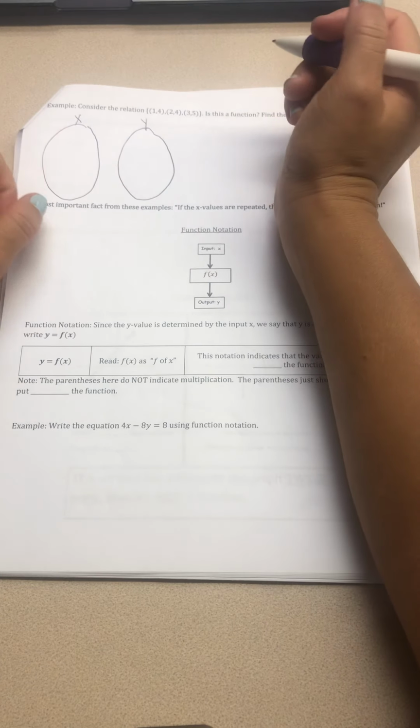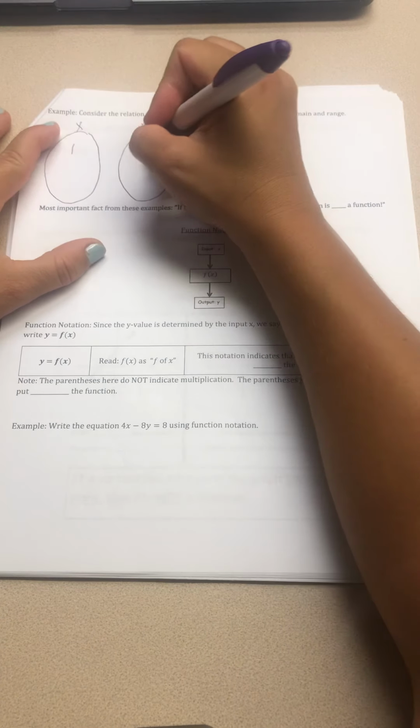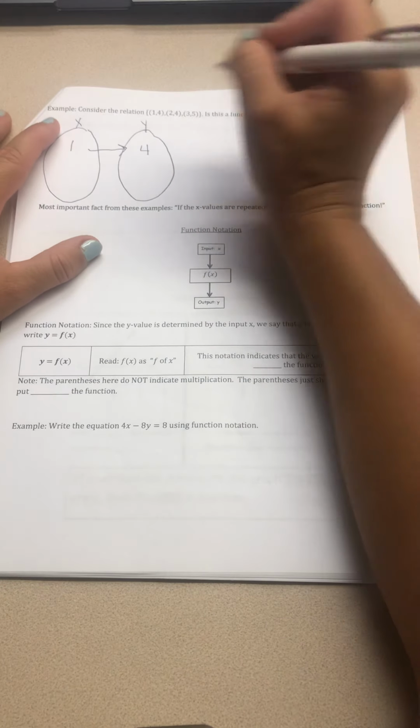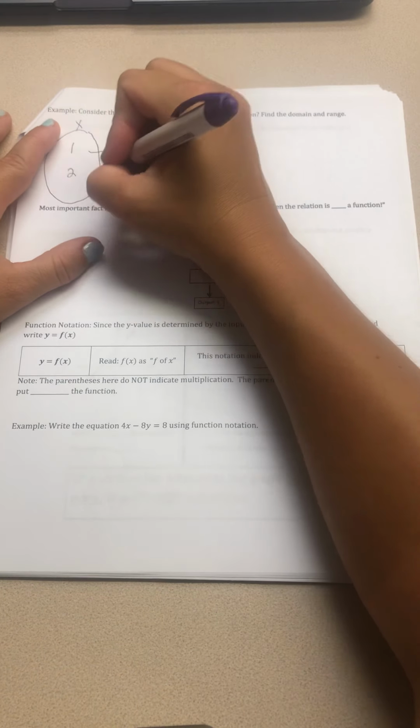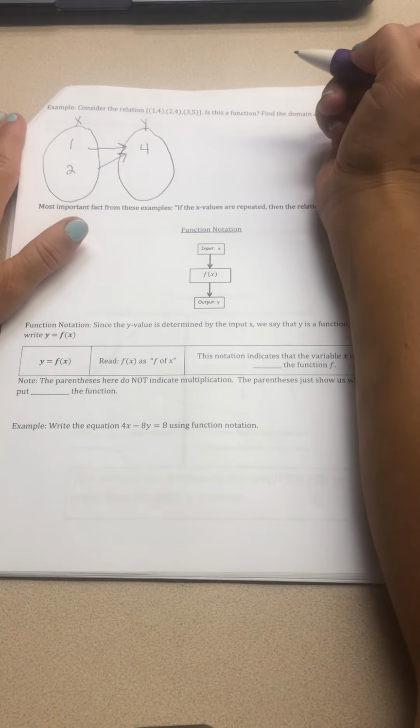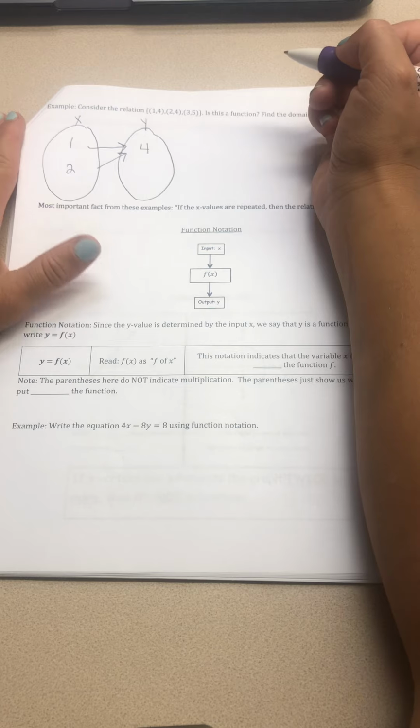The first ordered pair is 1, 4. So 1 maps to 4. The next one is 2, 4. So I need to draw an arrow from 2 to 4. Again, 4 is already written there, so I do not need to write it twice.